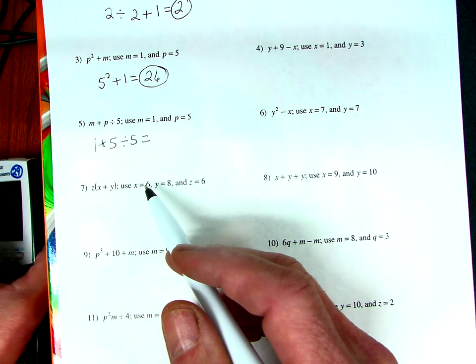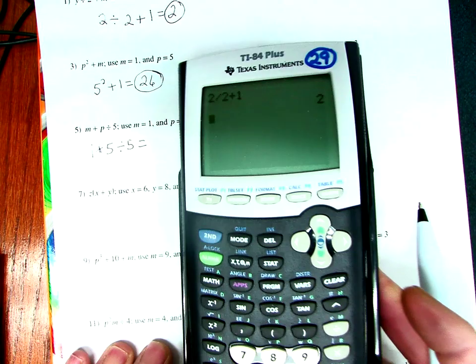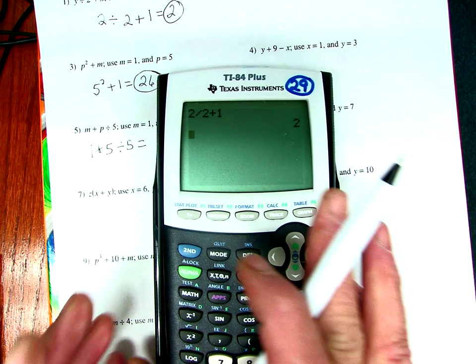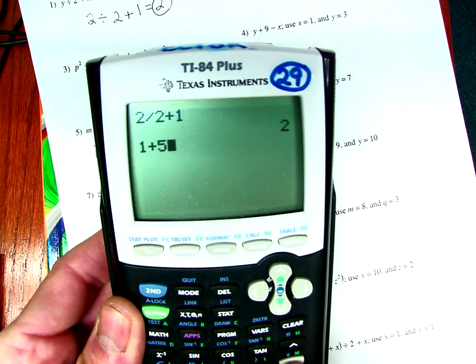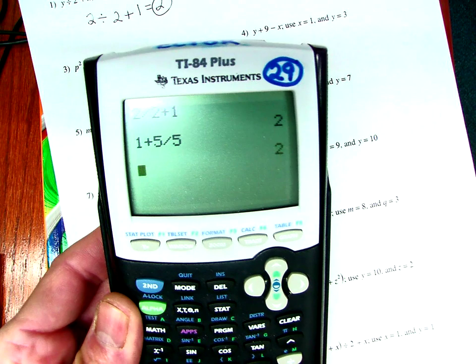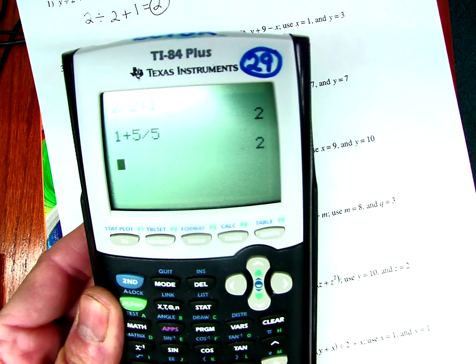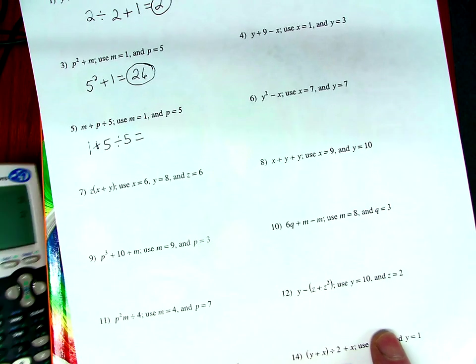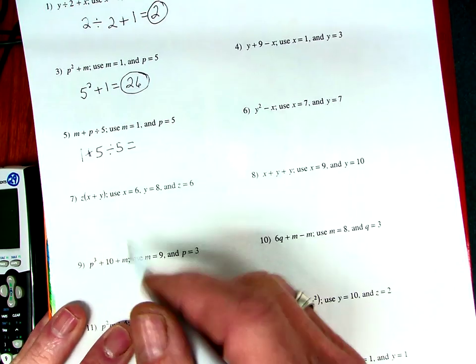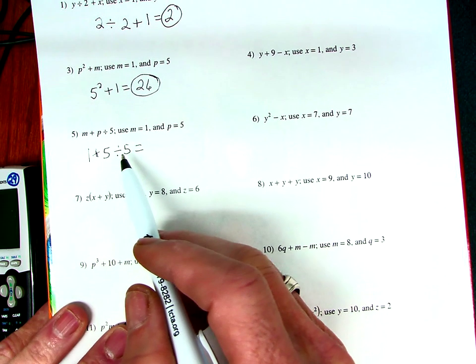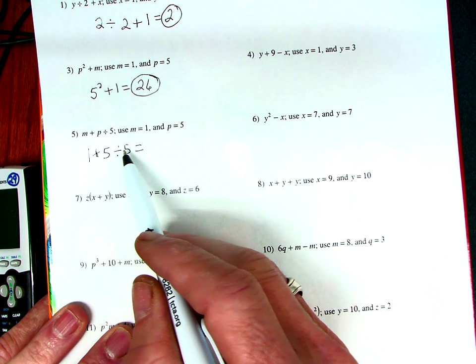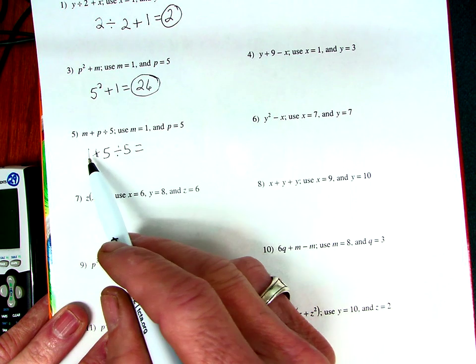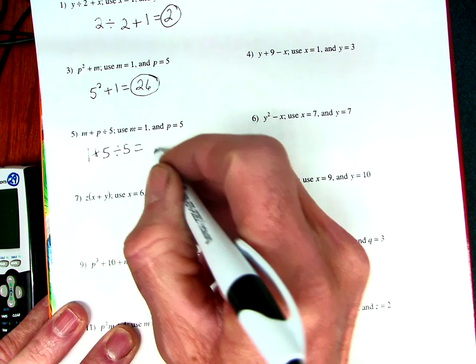When you do that in the calculator, it will do it in the correct order. PEMDAS, 1 plus 5 divided by 5 is 2. If you do it without a calculator, you must remember in PEMDAS, dividing comes before adding. 5 divided by 5 is 1, and 1 plus 1 is 2.